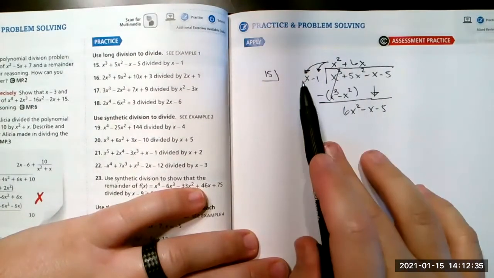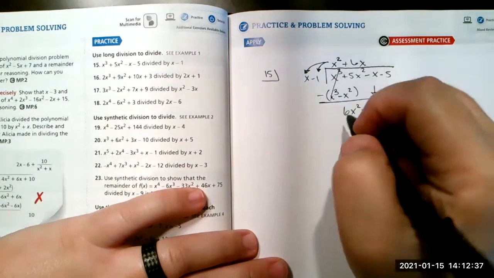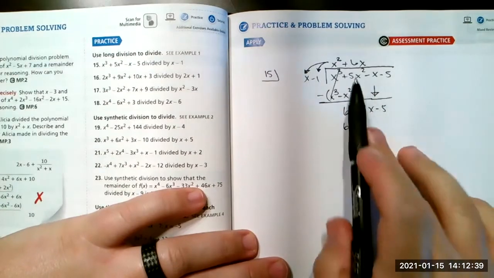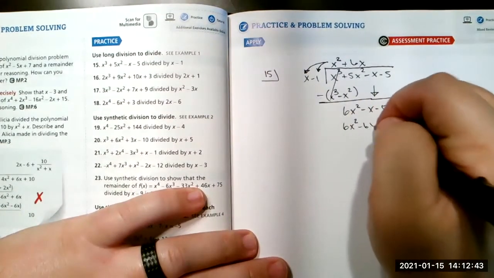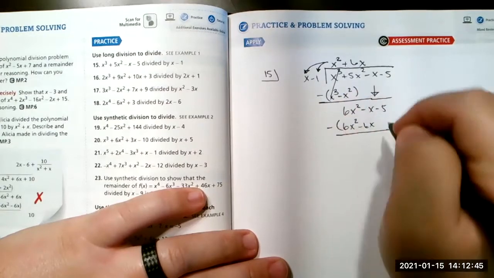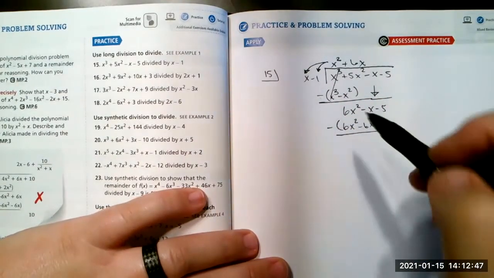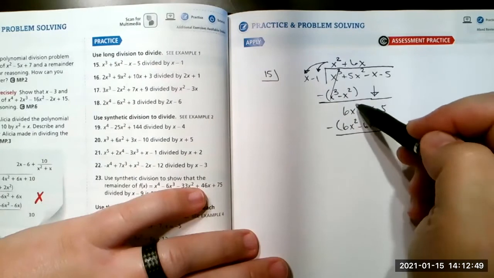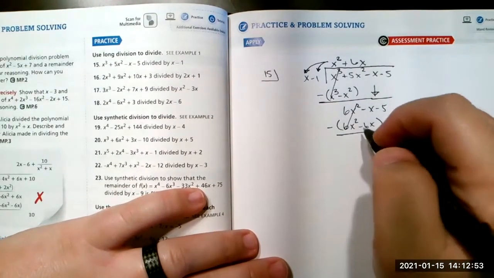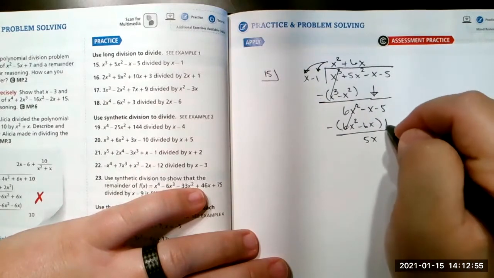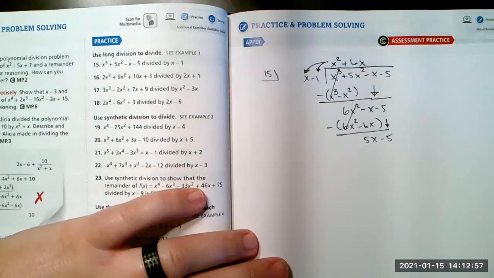So 6x times x is 6x squared. And then 6x times negative 1 is negative 6x. Remember, we're subtracting that entire row. So 6x squared minus 6x squared is 0. Negative x minus negative 6x is 5x. And then drop down that last term, that negative 5.